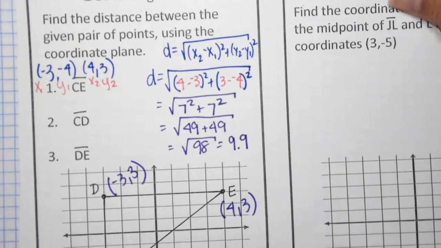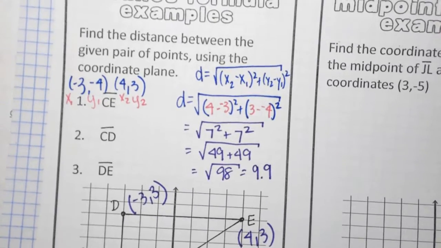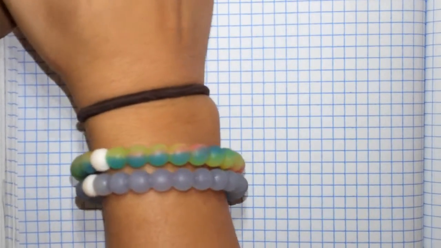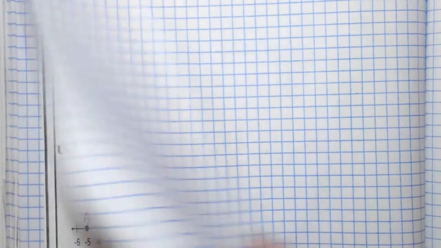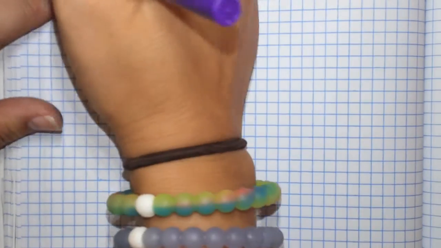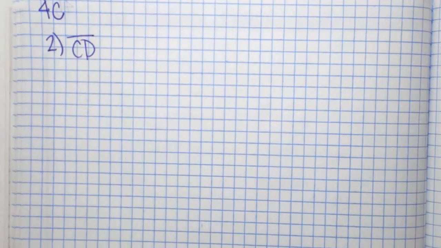Okay. So for number 2, I'm going to work it out on the next page so we have room. Everybody go to the next page and let's work out number 2 together. This is 4C. And number 2 was the distance between C and D. So I want the distance of segment CD.